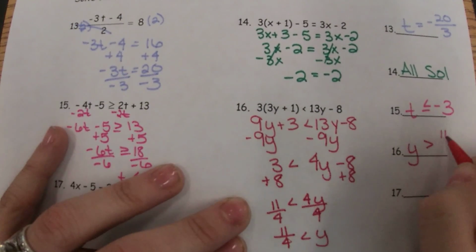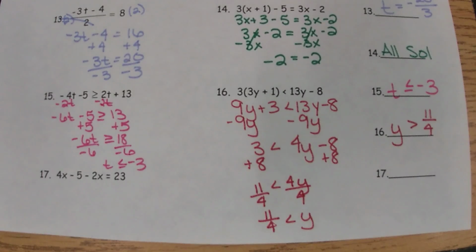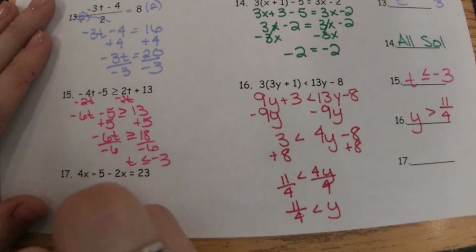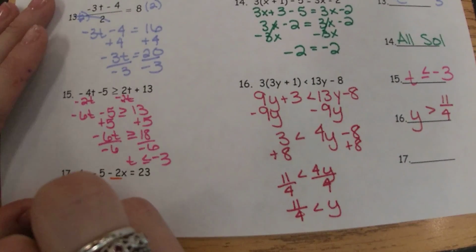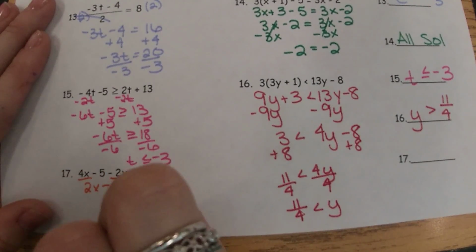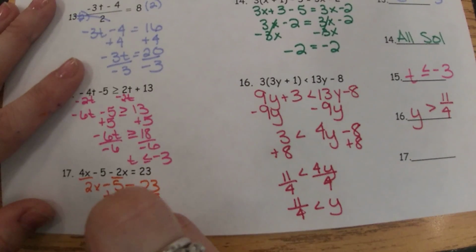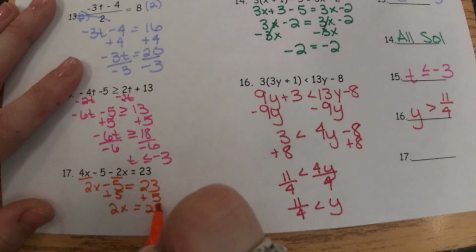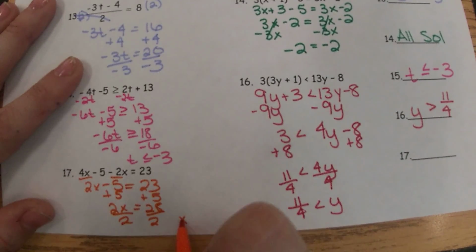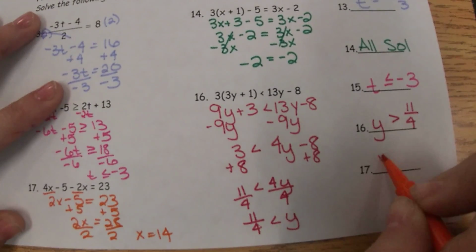We'll have y is greater than 11 over 4. You could have that as 2 3/4, 2.75 for all you decimal lovers. These are on the same side, so I'm going to use the same sign. Okay, x equals 14.